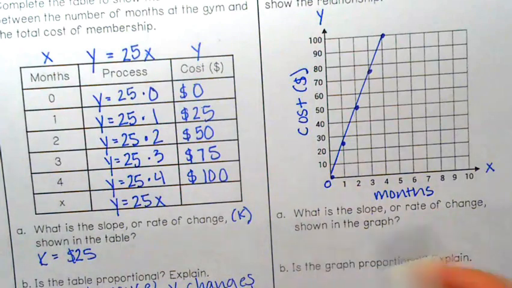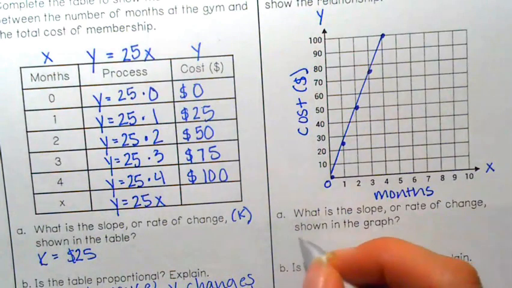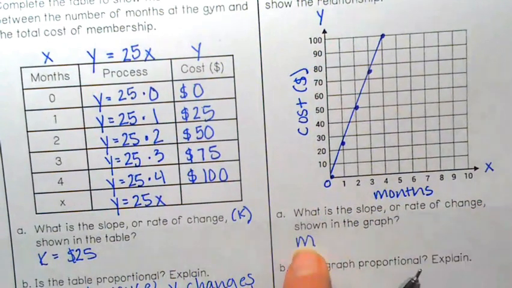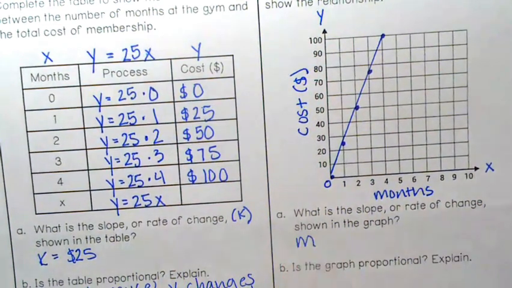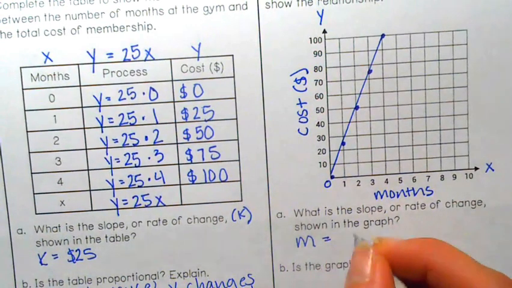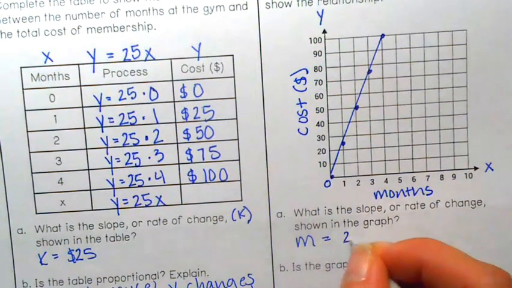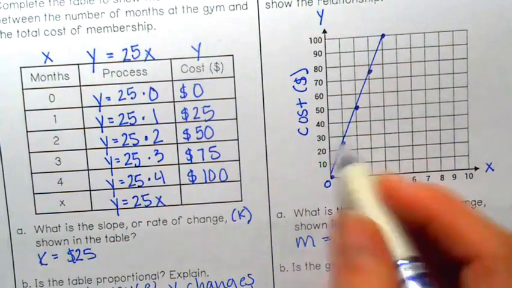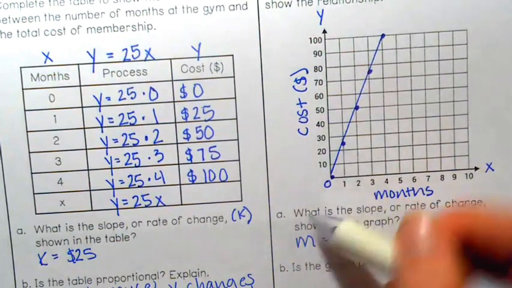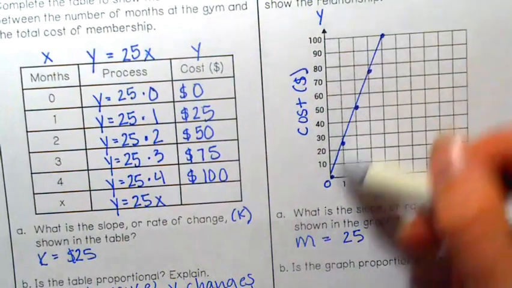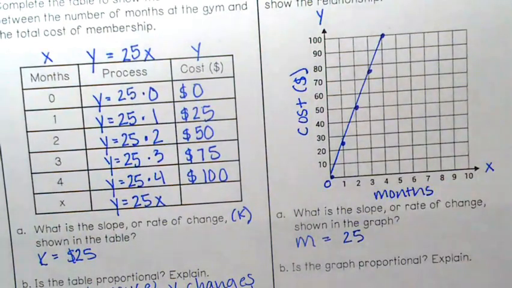We've just got a lot of different names for it. I always wonder if they call it slope because you get all these hills when you make the letter m. M equals 25. Every time x goes up by 1, y goes up 25. We say this has a steepness of 25. It has a slope of 25.